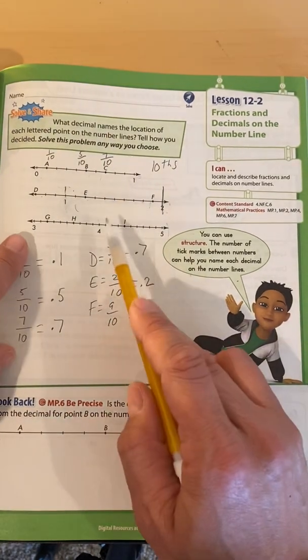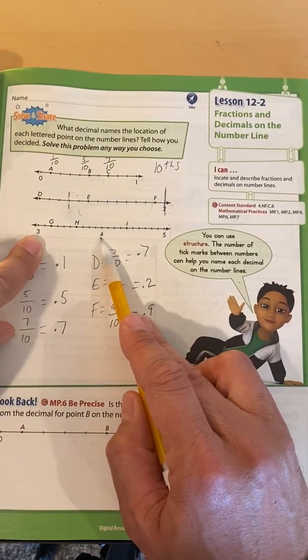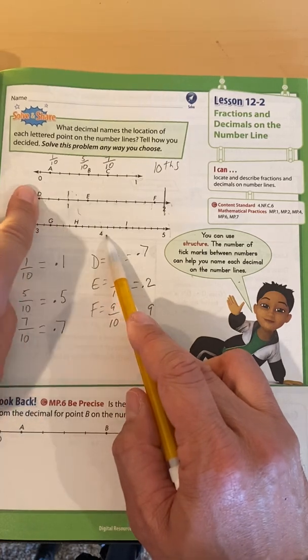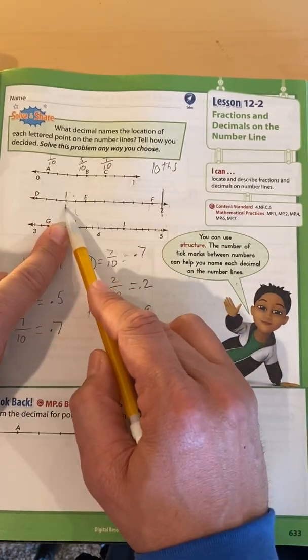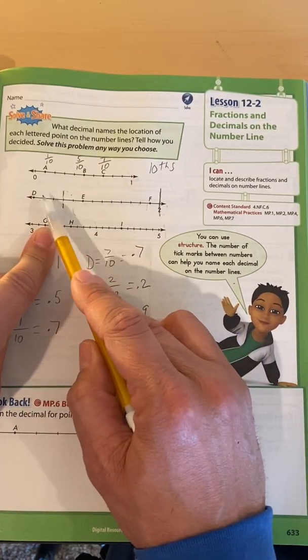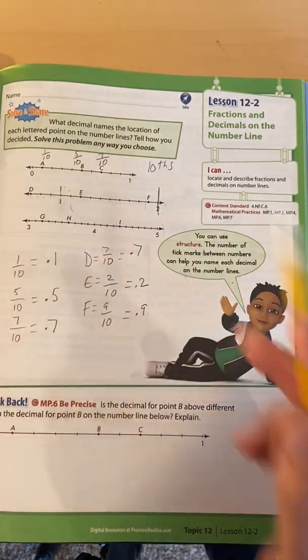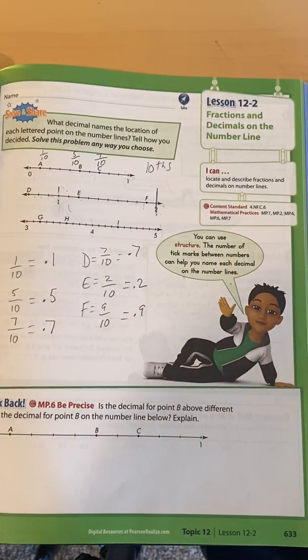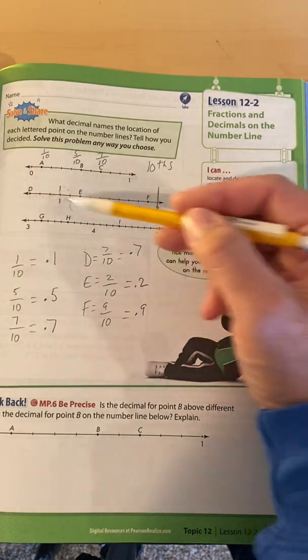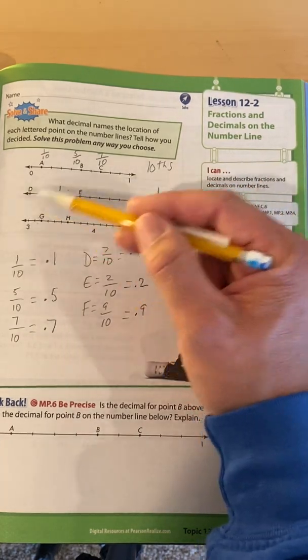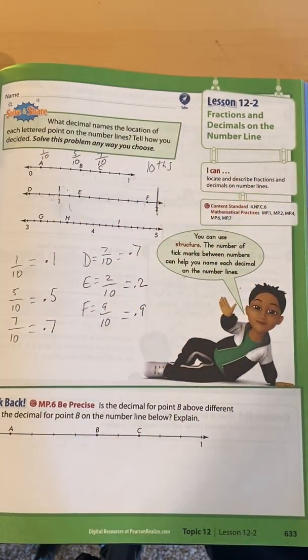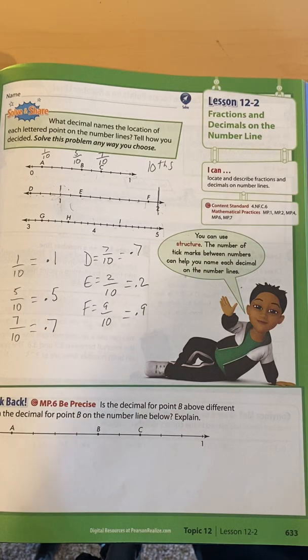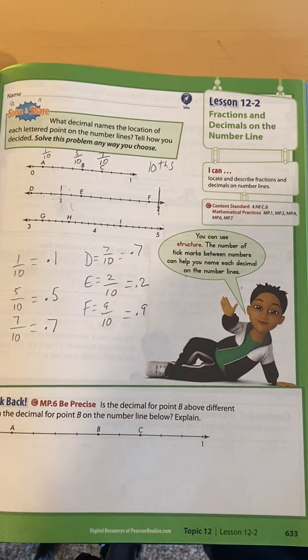I think you're really just focusing on between the whole numbers here. And since this one was before it, you know that this is 10 tenths, 9 tenths, 8 tenths, 7 tenths. That's how you do that. That one's confusing. To me, it's confusing that they don't have the whole numbers here like they should. Okay, so that's pretty much that.